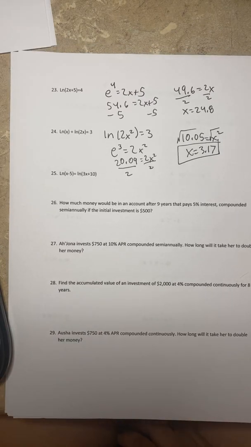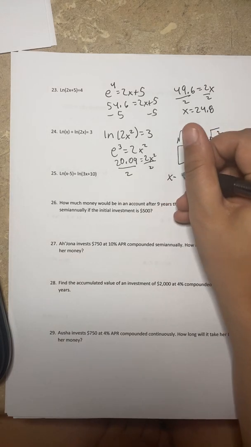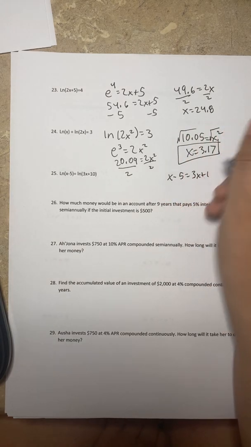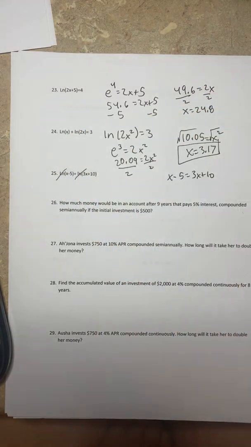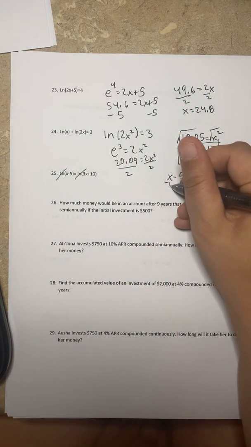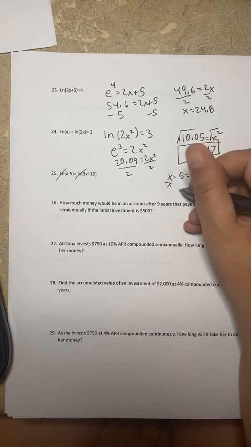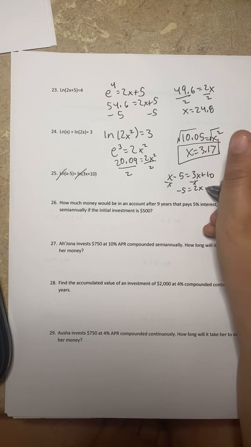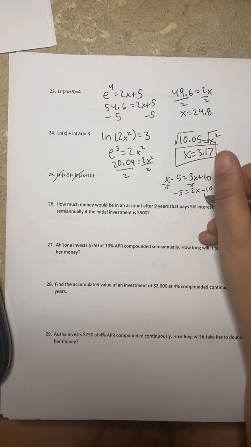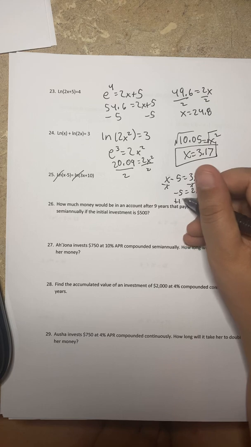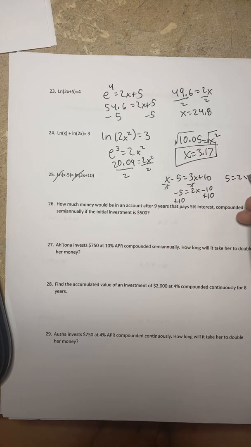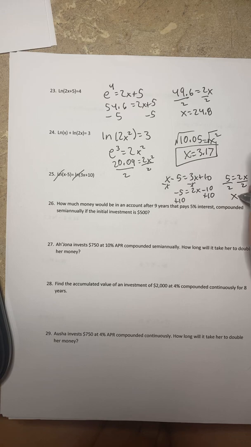All right, and then our last one for as far as solving is when you set them equal to each other. Again, when they're set equal, it doesn't matter if it says log or natural log, it's same process. x minus 5 is equal to 3x plus 10 because our natural logs canceled each other out. So I'm going to subtract x to both sides. So that gives me negative 5 equals 2x plus 10. I'm going to subtract 10 from both sides. So that's going to give me negative 15 equals 2x, divided by 2. And you can either leave it as a fraction or you can put it as a decimal.